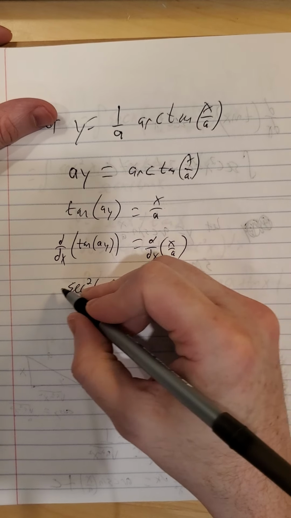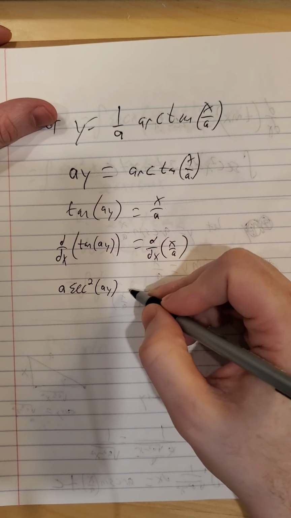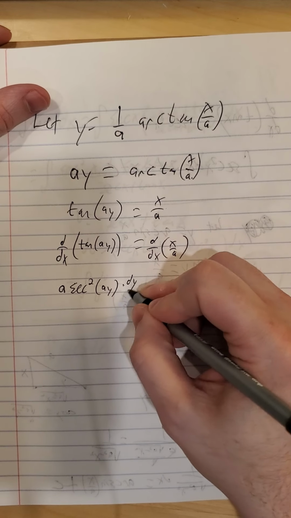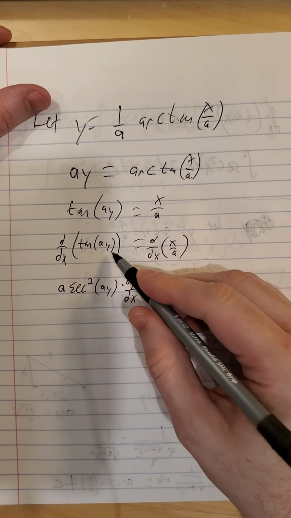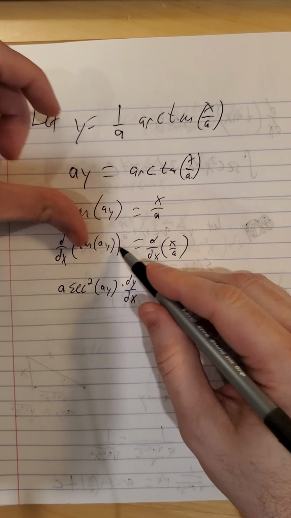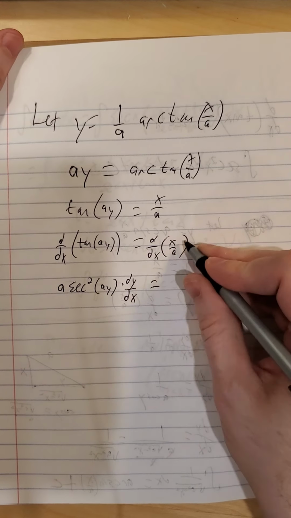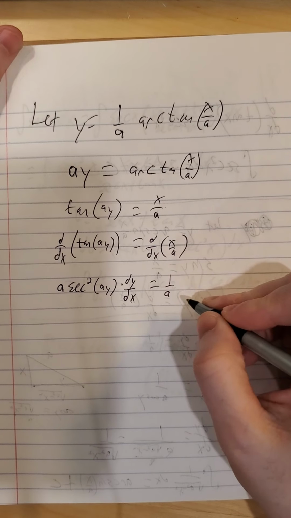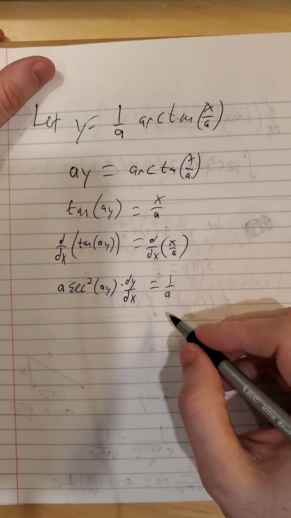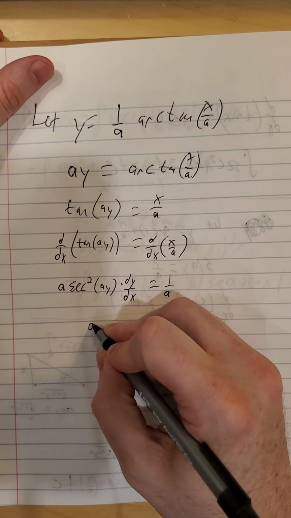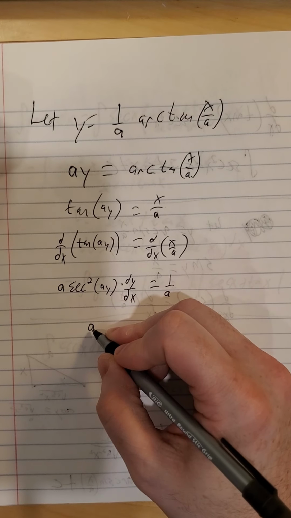We also have a constant a in there, so that's our chain rule happening, and times dy dx, since y was implicitly defined in terms of x. Derivative of x over a, of course, is still 1 over a.